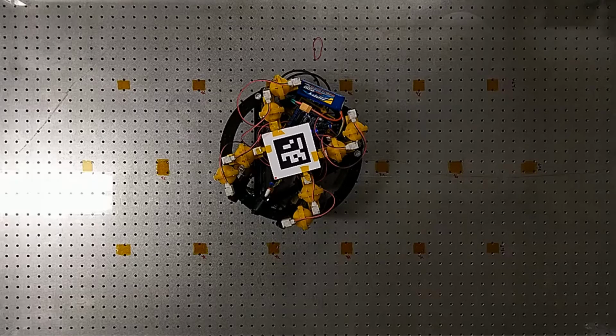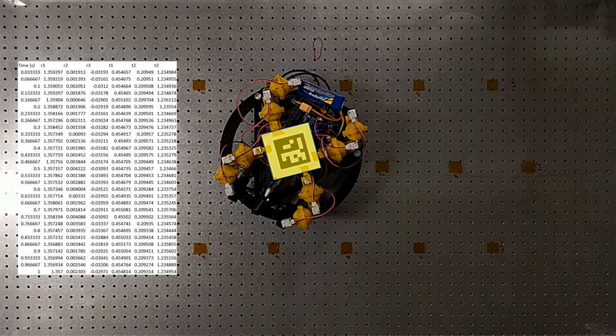So here we have the air-bearing platform on the table. Placed in the middle of the platform is an Aruco fiducial marker. Our computer vision script will determine the position and orientation of the marker relative to the camera in each frame of the video and return a time series dataset that we can then use for post-processing in a Kalman filter.